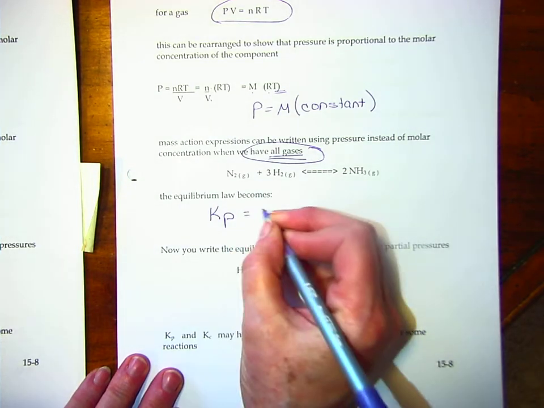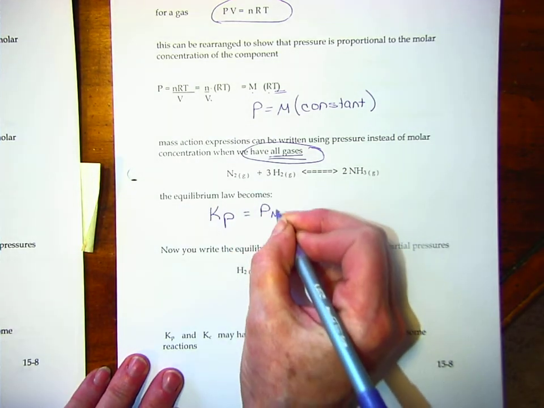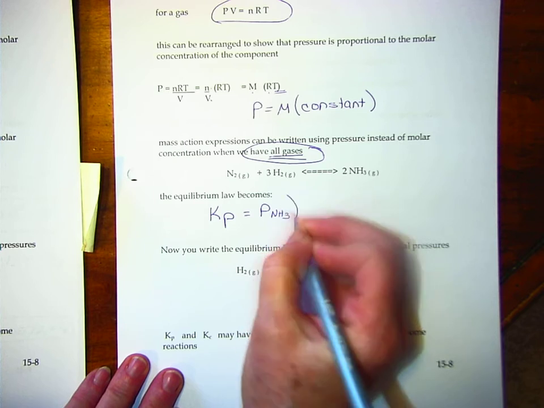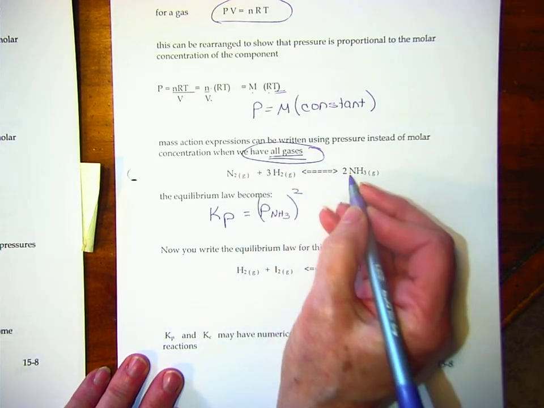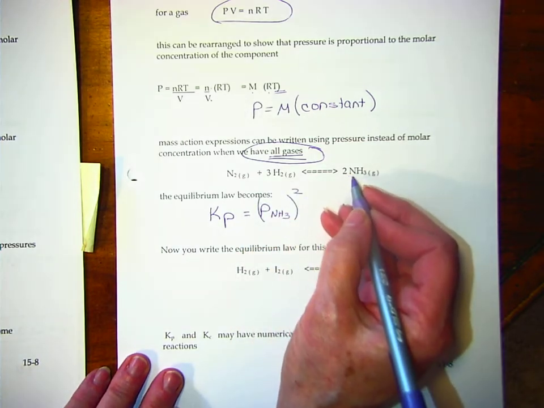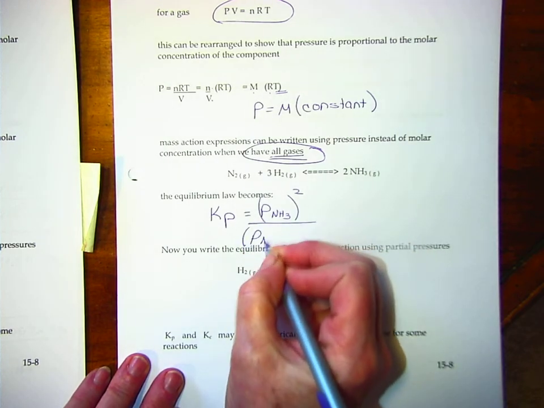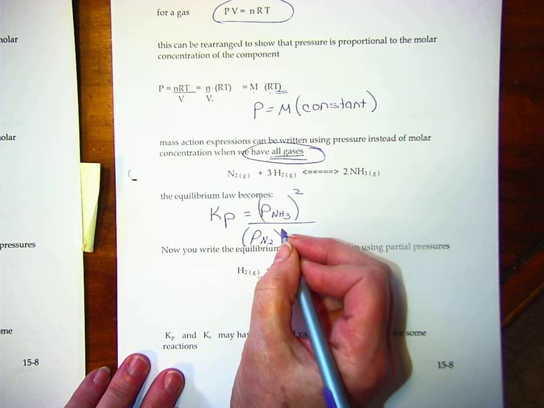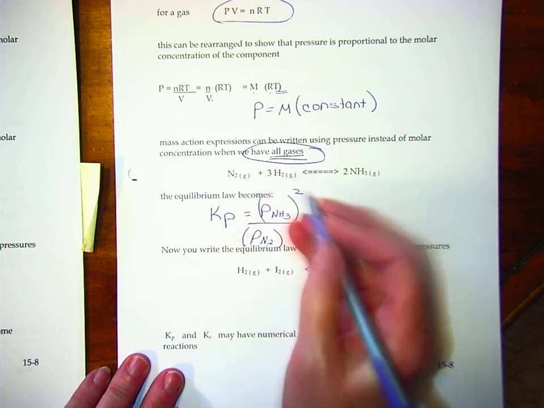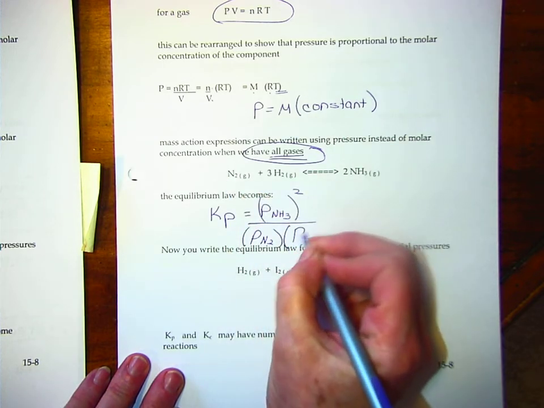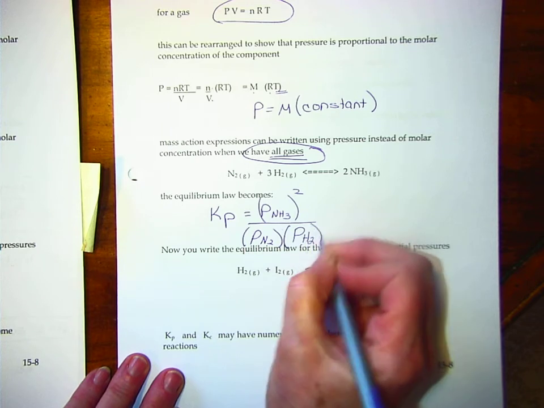So that's equal to the pressure of the ammonia gas, and we square that just like before because of the 2 and the coefficient in the balanced equation, divided by the pressure of nitrogen gas to the first power, because I have a 1 here, times the pressure of the hydrogen gas cubed.